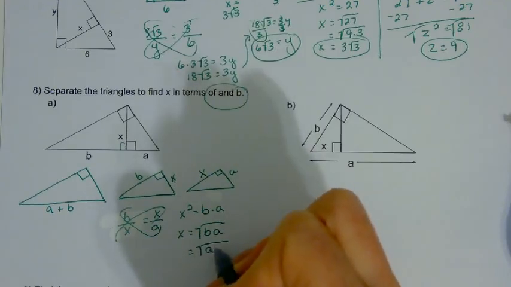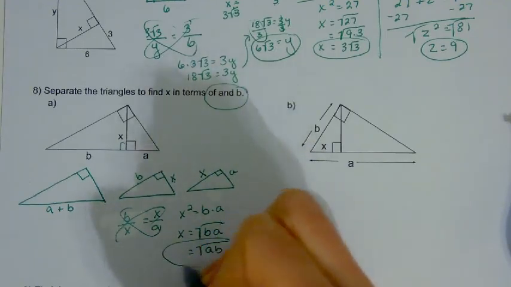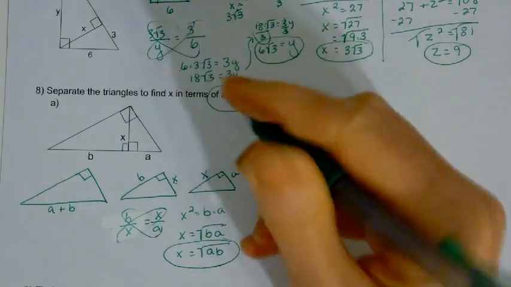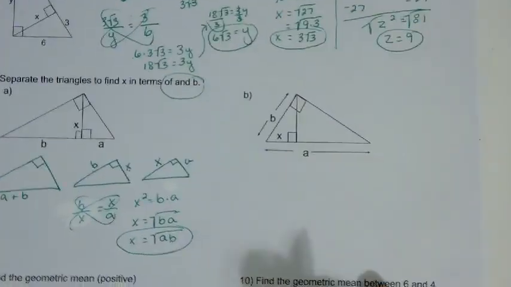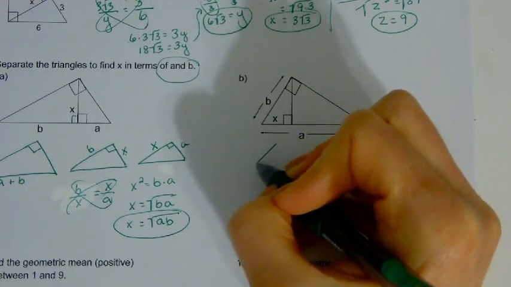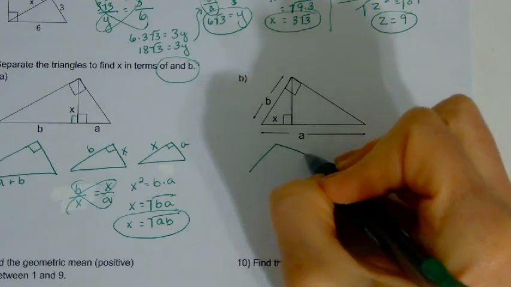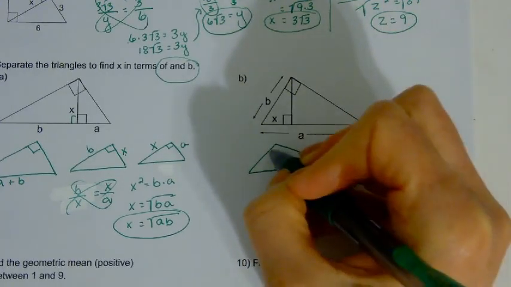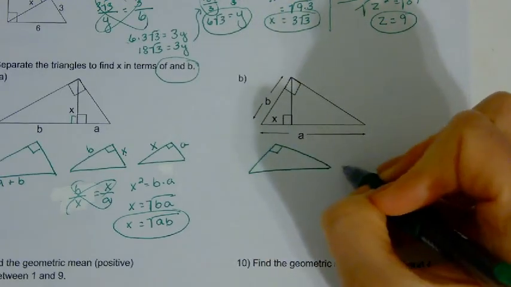Okay, let's do that again over here. Draw the triangles. This time the short leg is on the left. This is the long leg. Here's my right angle. Let's draw a medium one in the same position. Let's draw a small one in the same position.